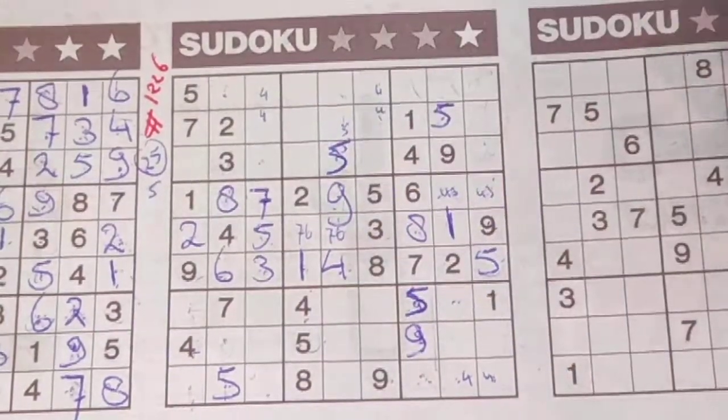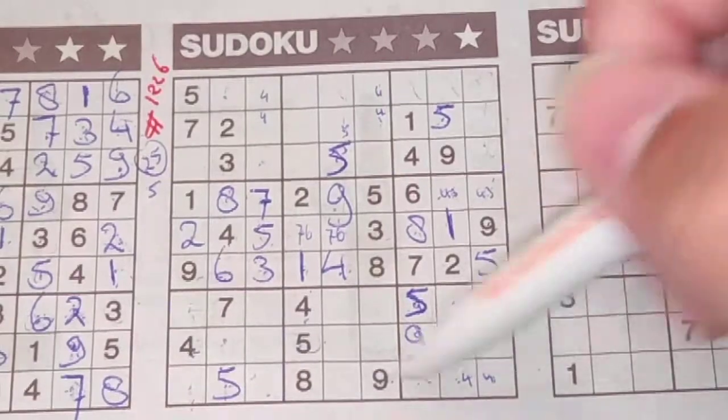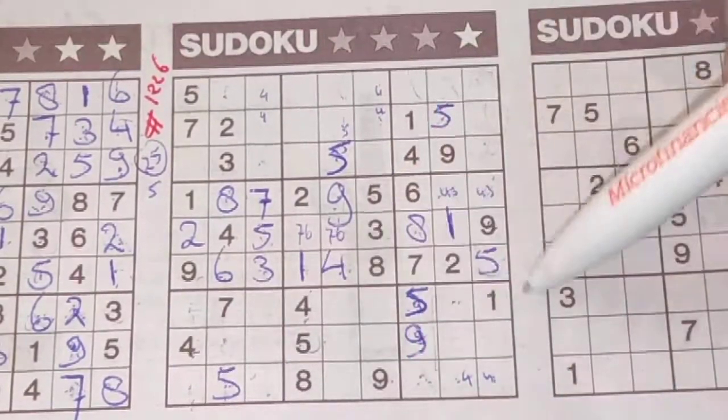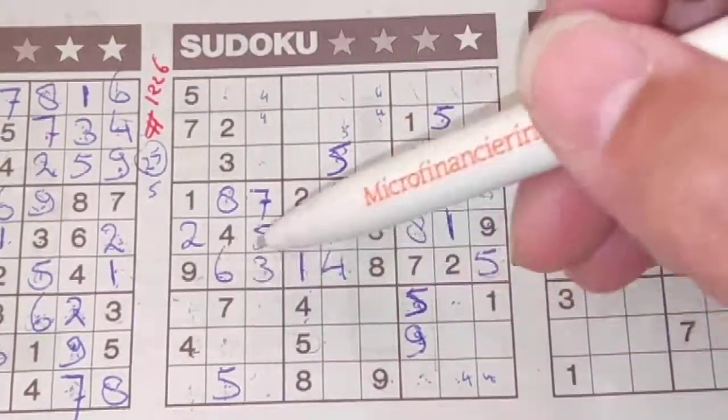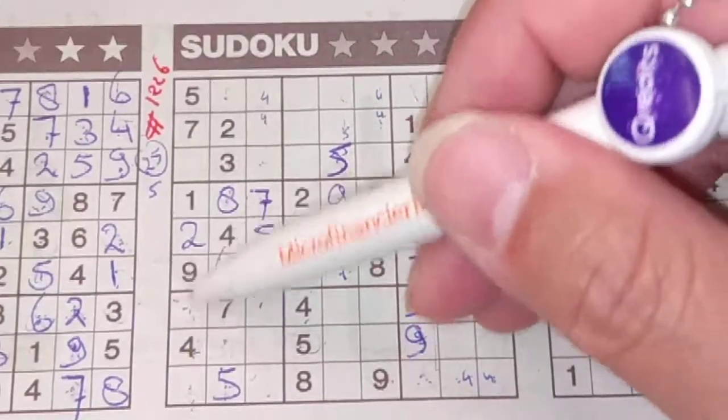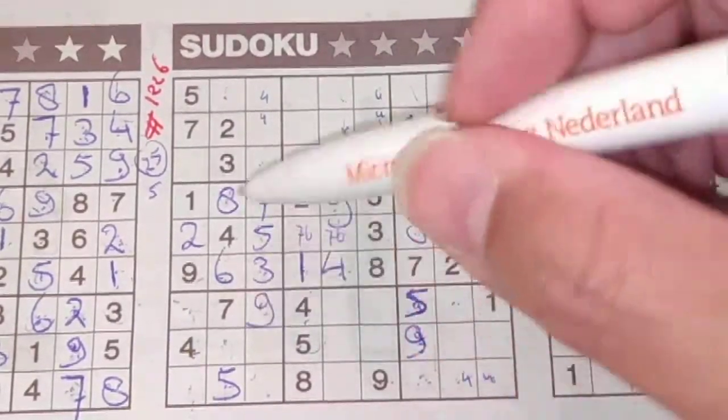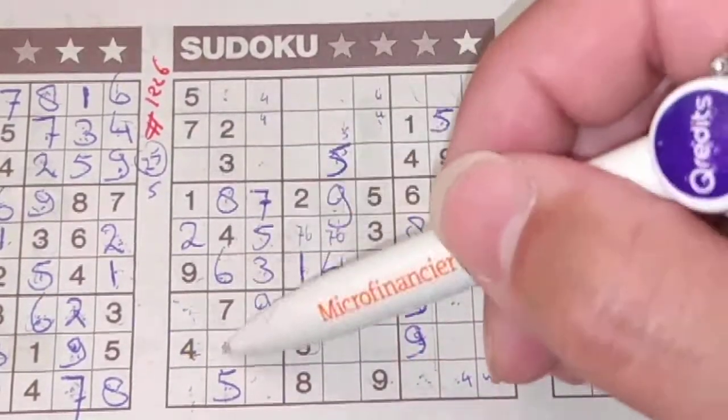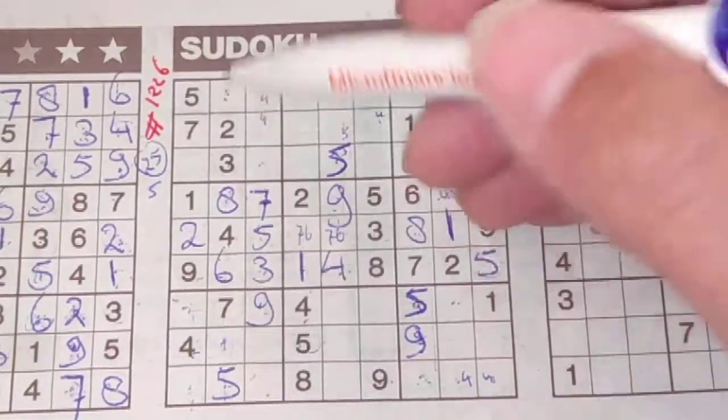9 in this row, 9 in the row above, so in that row the only 2 places for the 9 here or there. We see here 9, no 9 there, 9 should be there. These 2 boxes, 1 and a 9, we have a 9 here, so no 9 there, 9 should be here, and the 1 goes there.